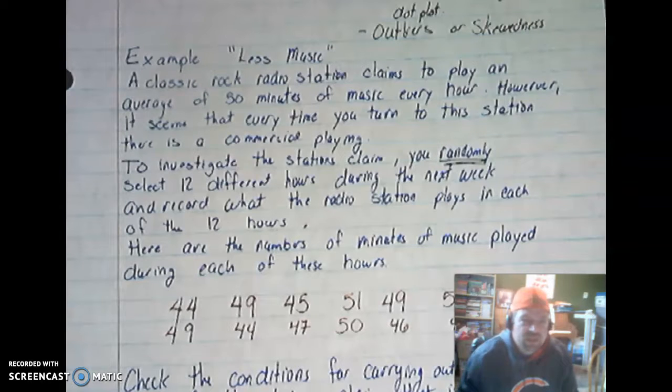So this is the example called Less Music, and this is about a classic rock radio station. It claims to play an average of 50 minutes of music every hour. However, it seems that every time you turn to this station, there's a commercial playing. To investigate the station's claim, you randomly select 12 different hours during the next week and record what the radio station plays in each of the 12 hours.